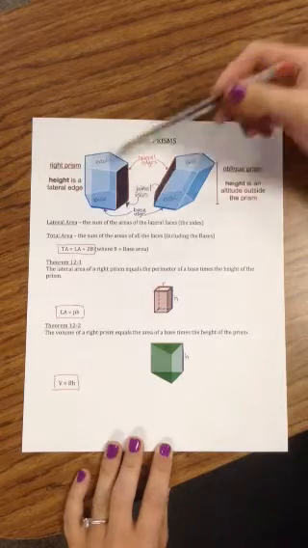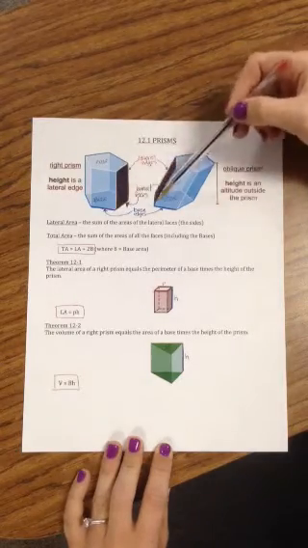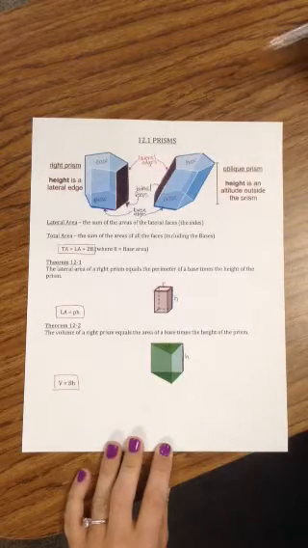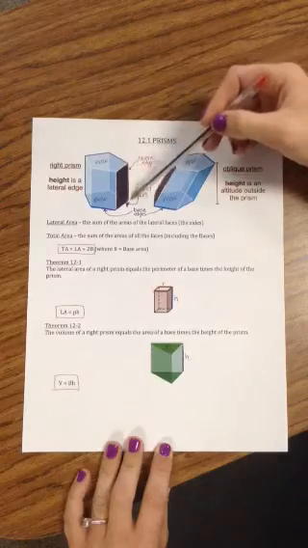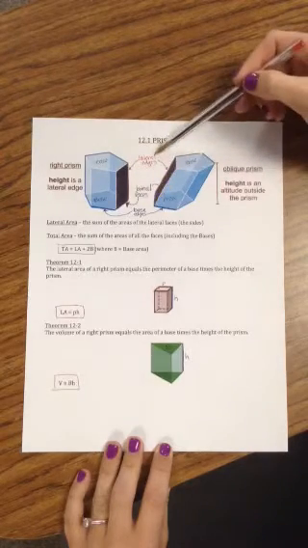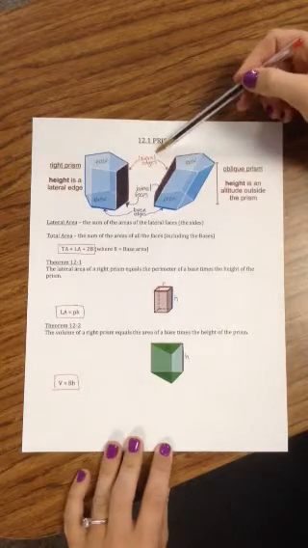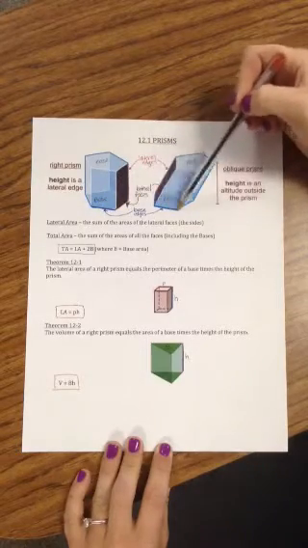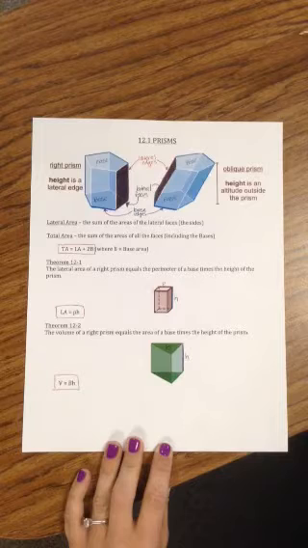The sides have a special name. They're these ones I shaded in black here. They're called lateral faces. Where the lateral faces are meeting, those are called the lateral edges. Where our lateral faces meet our base are called the base edges.